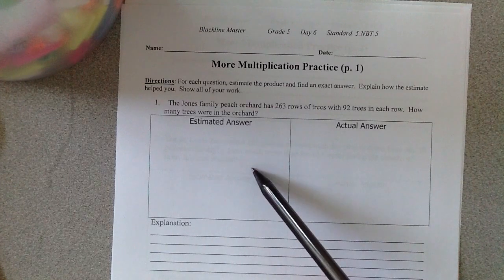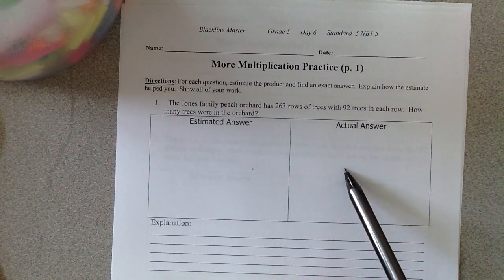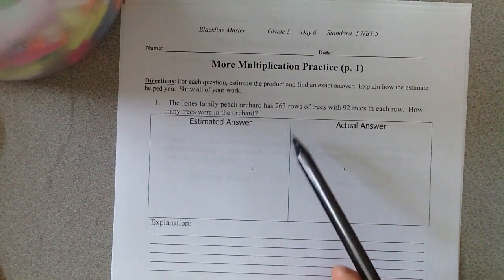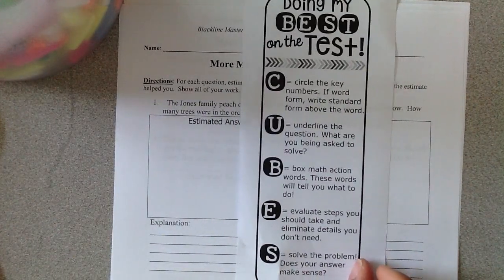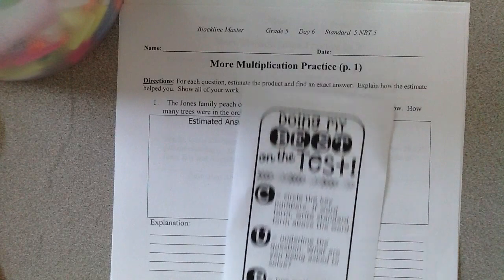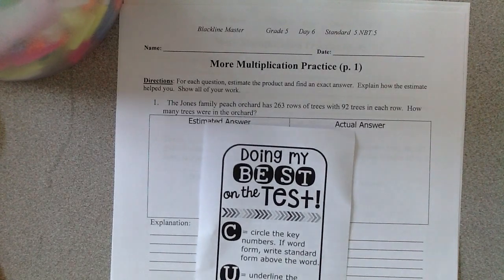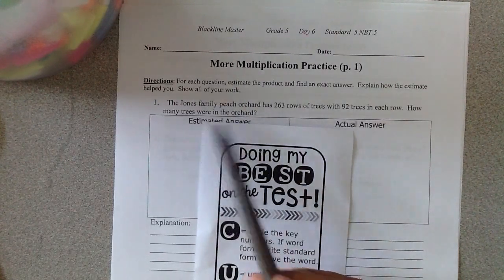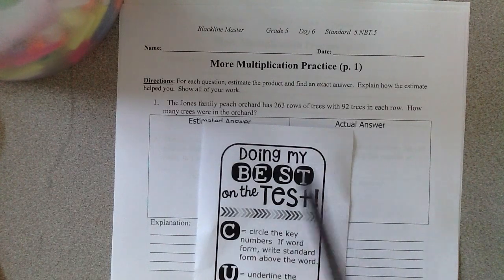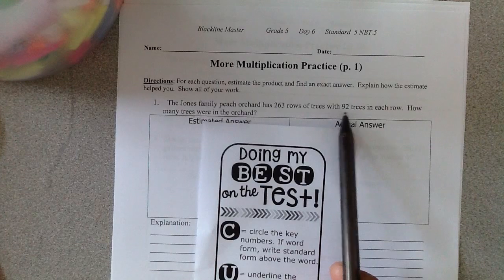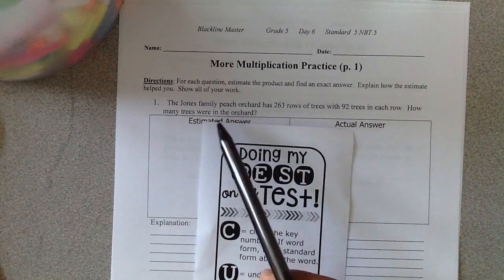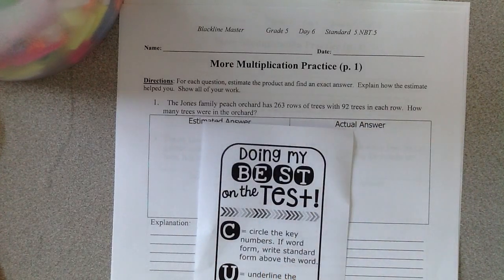We're going to come up with an estimated answer and an actual answer for each problem. And since these are word problems, we're also going to use our cube strategy, which should be glued into your math notebook. Okay? So I'm going to read over the word problem one time just to read over it, and then I'm going to go through cubes. The Jones family peach orchard has 263 rows of trees with 92 trees in each row. How many trees were in the orchard?